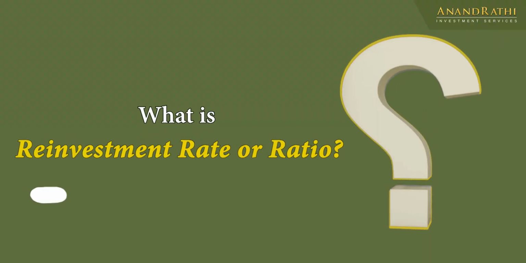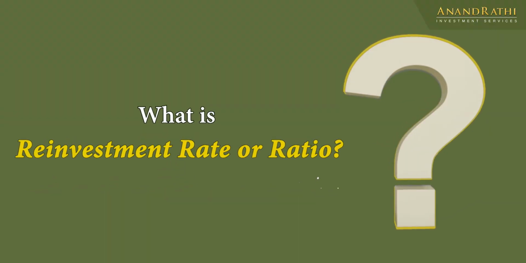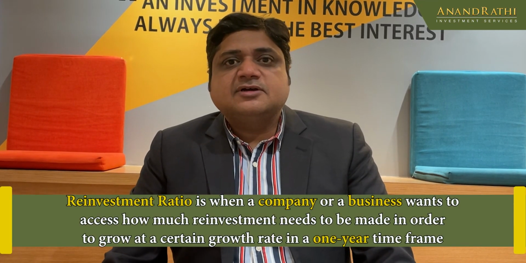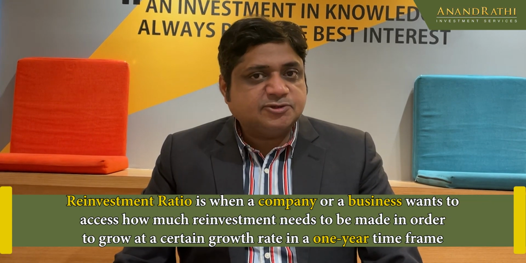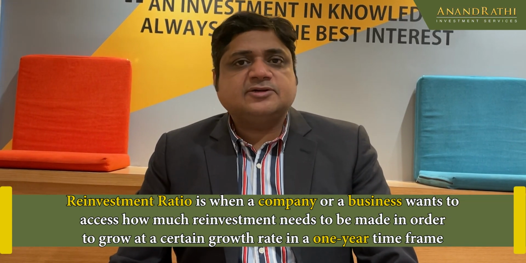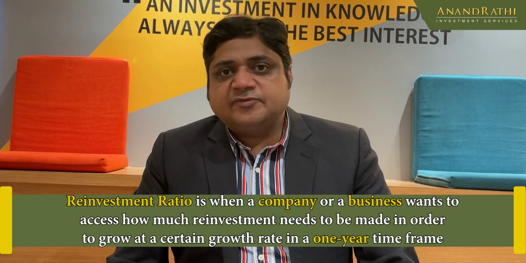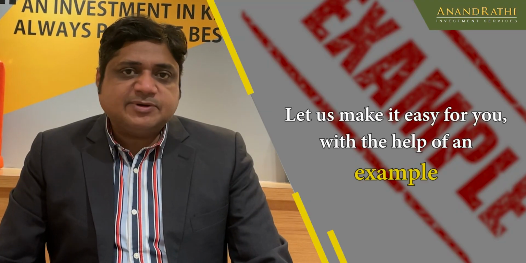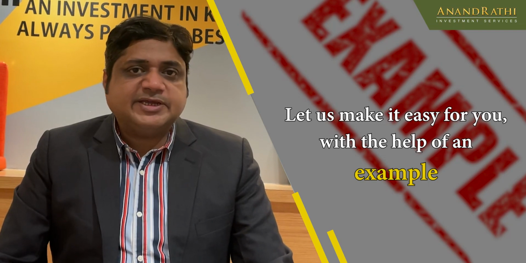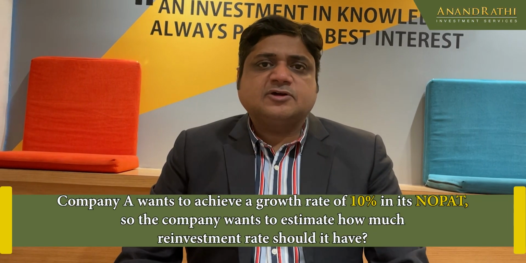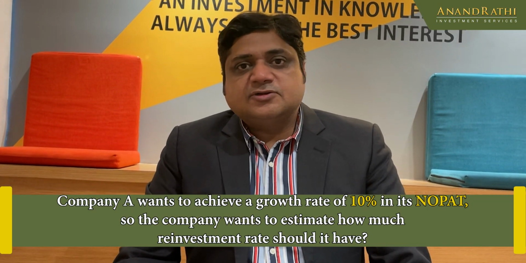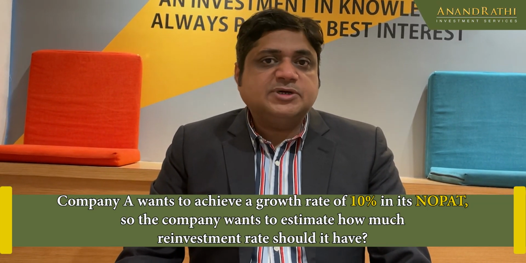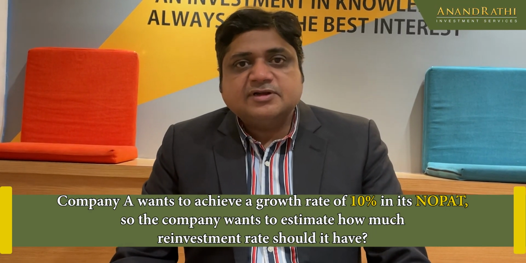So what is the reinvestment rate or reinvestment ratio? Reinvestment ratio is nothing but whenever a company or a business wants to assess how much reinvestment needs to be made in order to grow at a certain growth rate in a 1 year time frame. So for example, let's take an example of company A. Company A wants to achieve a growth rate of 10% in its net operating profit after taxes. So the company wants to estimate how much reinvestment rate it should have for its predefined ROIC.